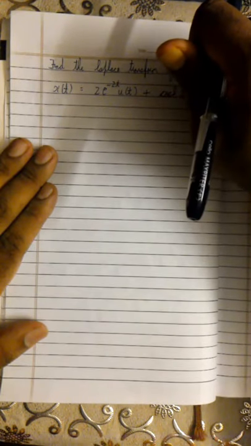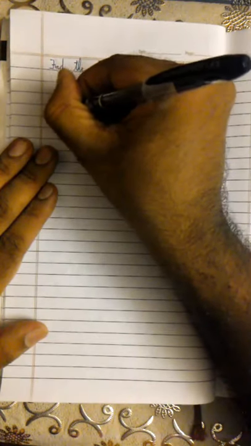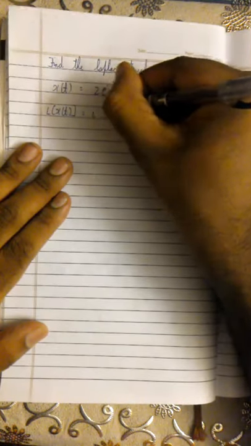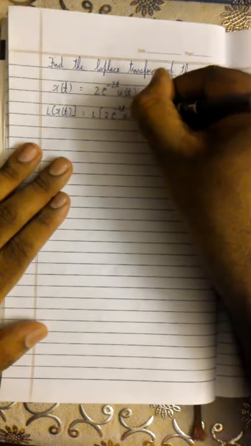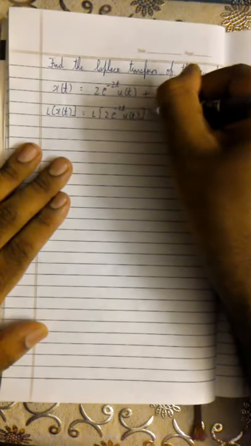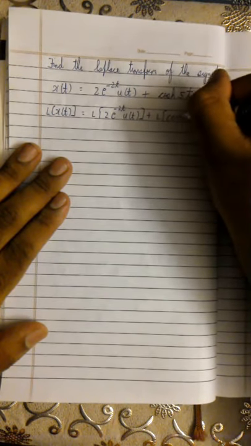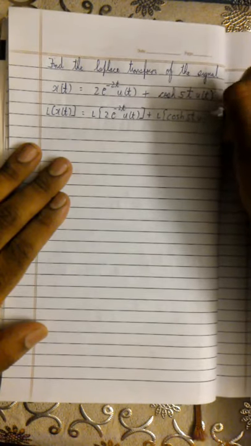Here the Laplace transform of x of t is equal to the Laplace transform of 2 e raised to minus 2t u of t plus the Laplace transform of cosh 5t u of t.